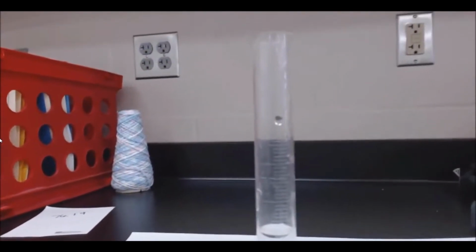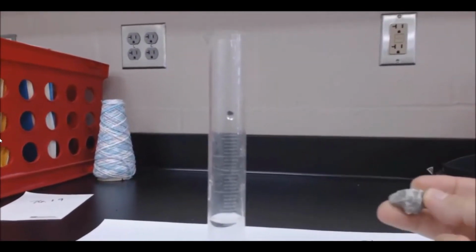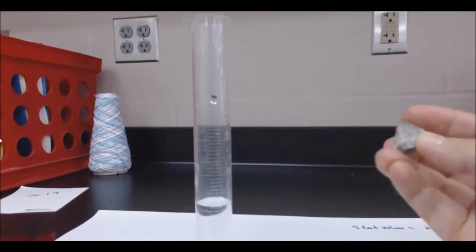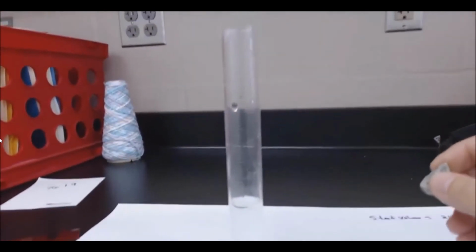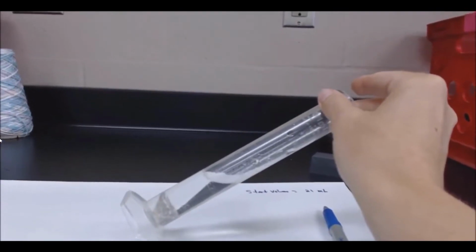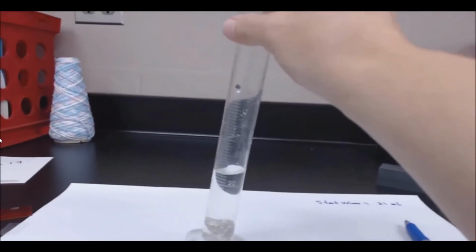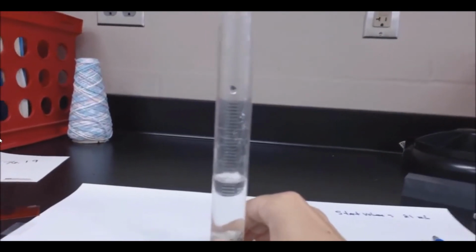Now, what I want you to remember is that we're going to put our rock into the graduated cylinder, and this rock is going to displace this water, meaning it's going to move the water. When you do this, you want to be careful, and I'm doing this one-handed because my other hand is on the camera right now. So you want to tip your graduated cylinder to the side a little bit. You don't want to spill the water, and then gently drop your object into the water. You want to make sure that no water leaves the graduated cylinder.